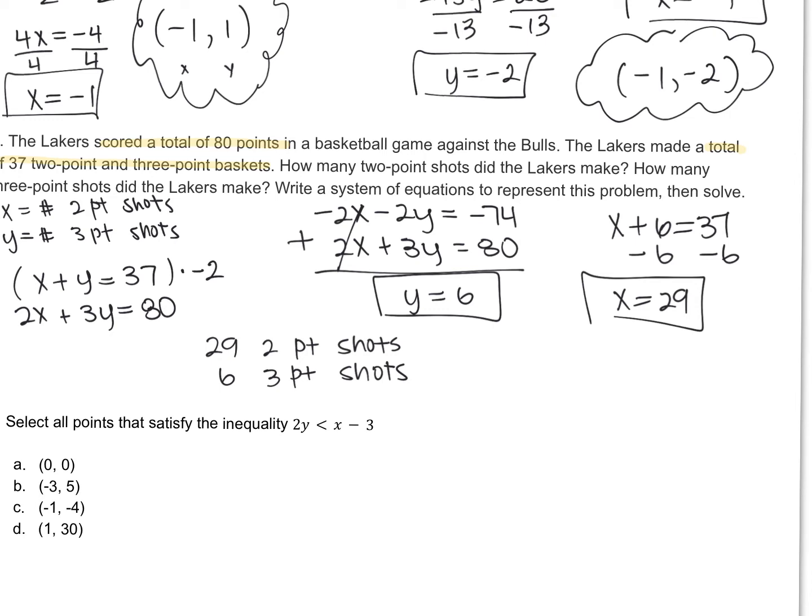What I'm not going to do is write it as a point, because you get to pick what your variables represent. So when we're dealing with word problems, the one thing we don't do is ever write our solution as a point.